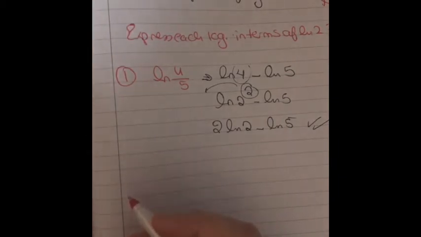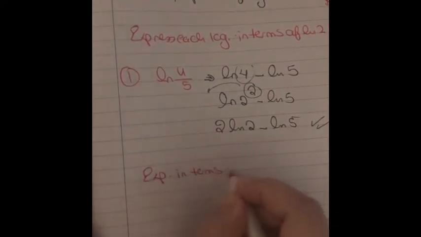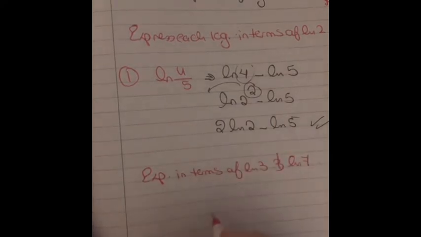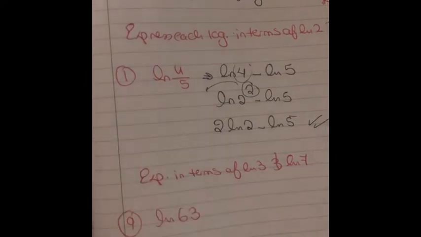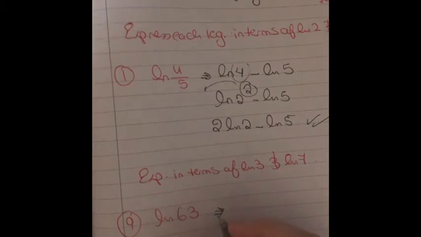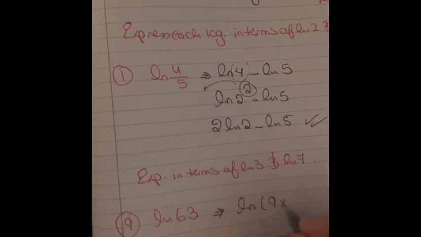Another one, or I will go to express in terms of ln 3 and ln 7. For example, question number 9, ln 63. Okay, I can change 63 to 9 by 7. So ln 9 by 7.